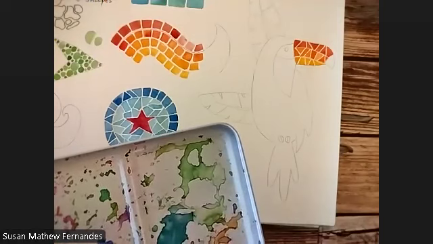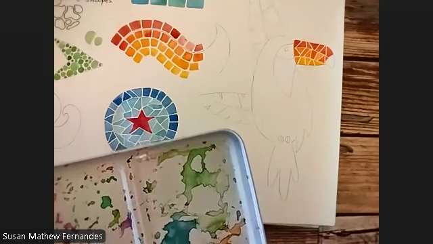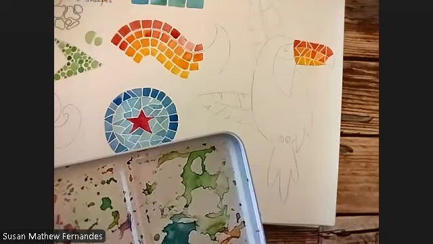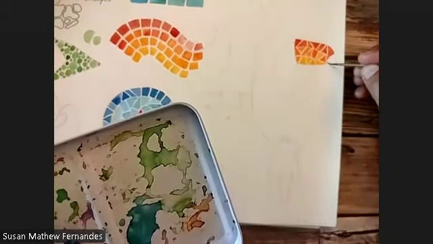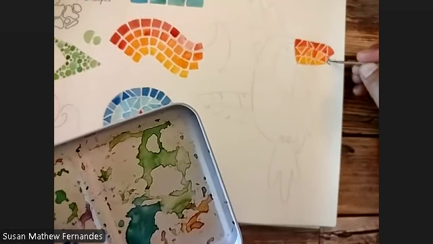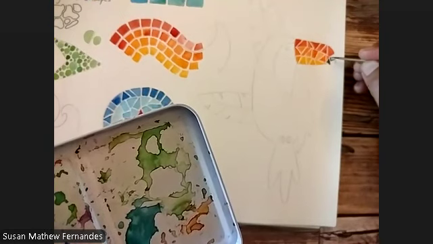When you're using black, water it down and then use it so that it doesn't become too stuck. A little bit of gray showing through is fine.